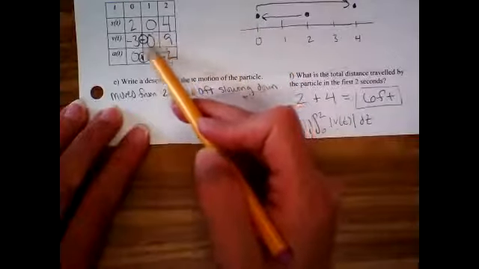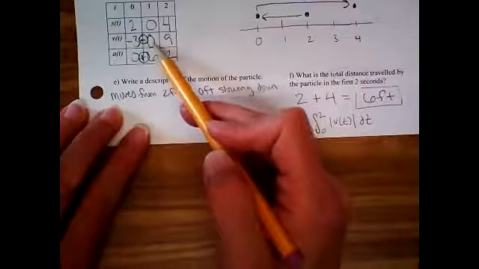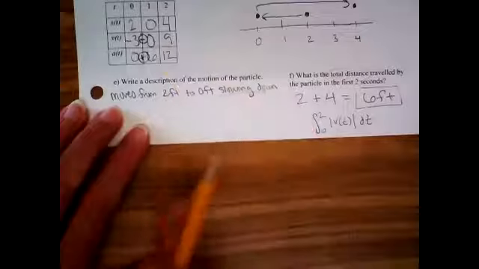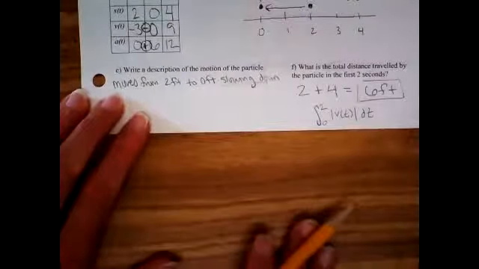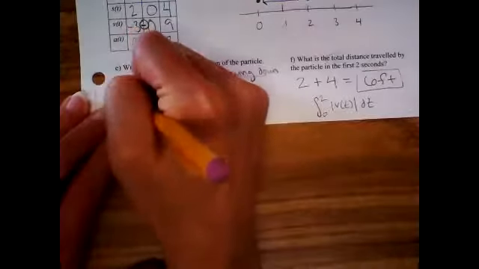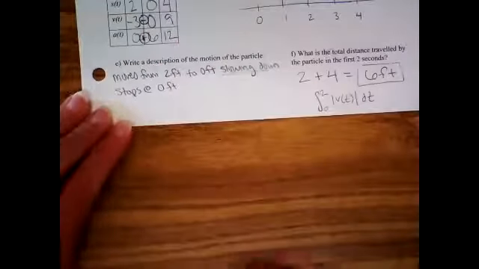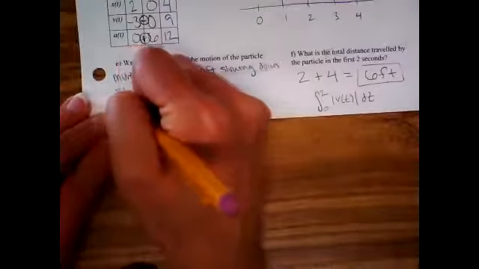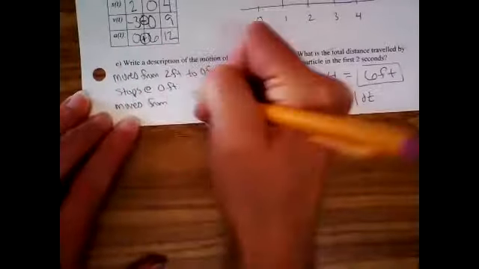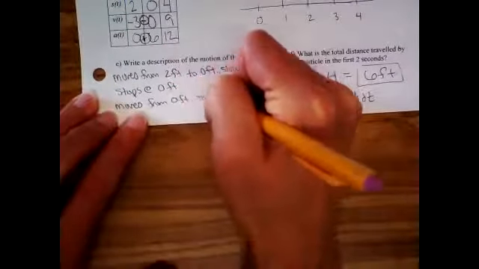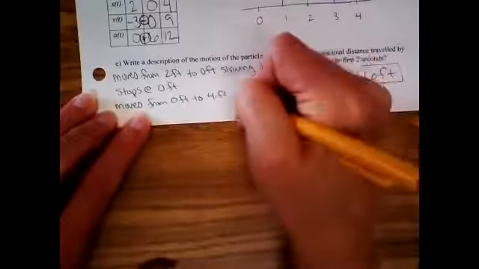And then what does it do once it gets to 0? But what does it do before that? If velocity is 0, it stops. Before it does any of the rest of that, it stops. So it stops at 0 feet. And then you guys are right, it moves to the right. So it moves from 0 feet to 4 feet. And whoever said speeding up, you are correct.